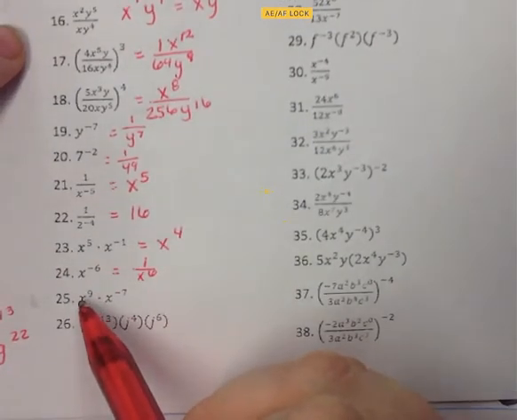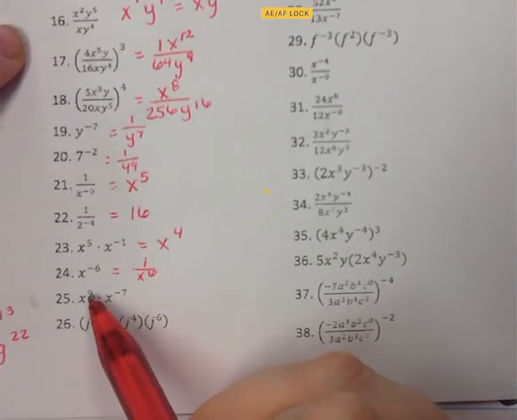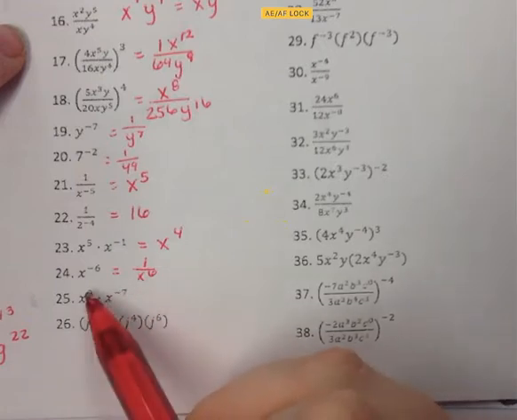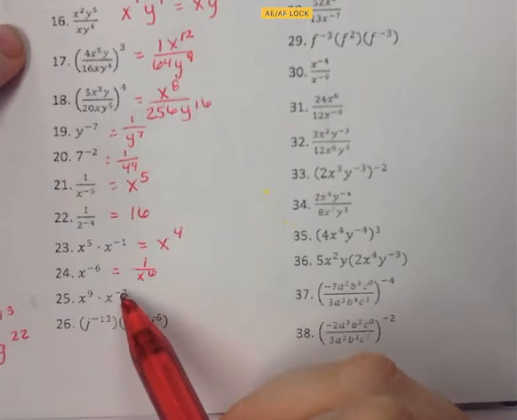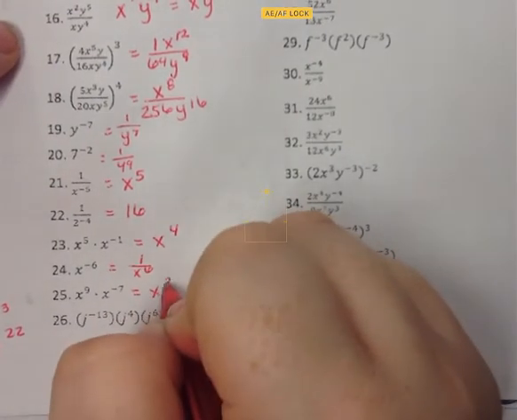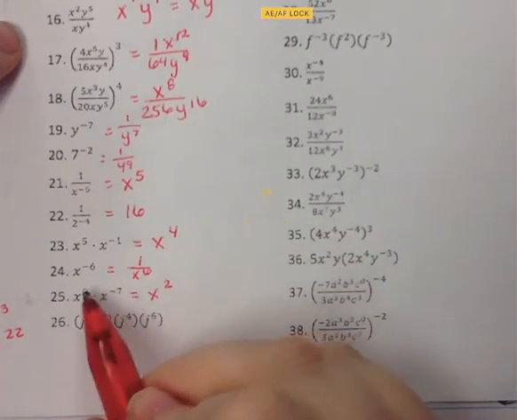On number 25, we have x times x again, so we're going to add our exponents. Again, don't worry about the negative right now. This is 9 plus a negative 7, which is a positive 2. So this is equal to x squared. Again, you didn't have to worry about the negatives because we were adding them.